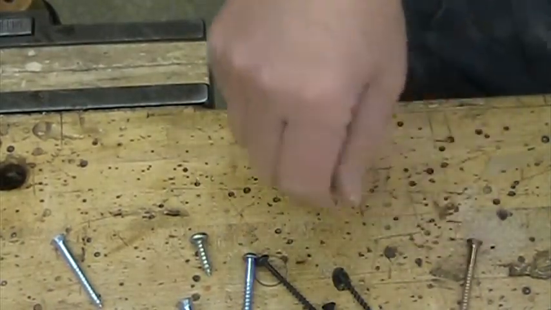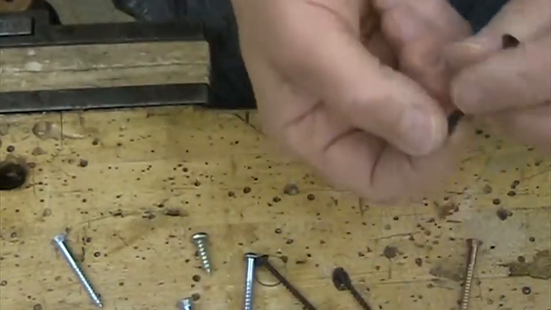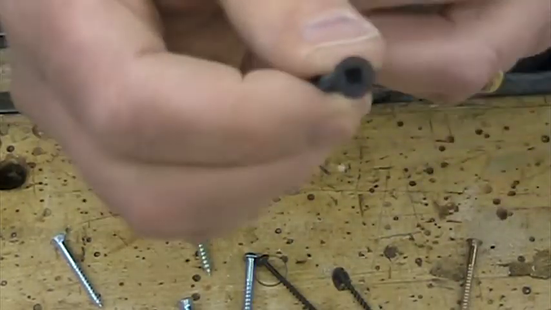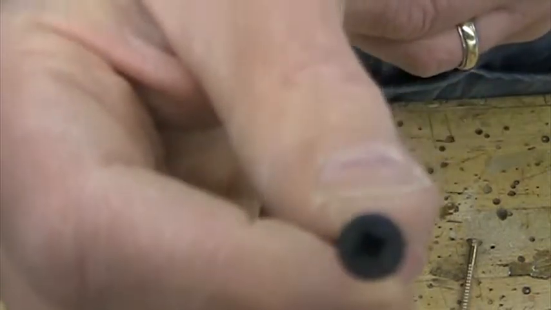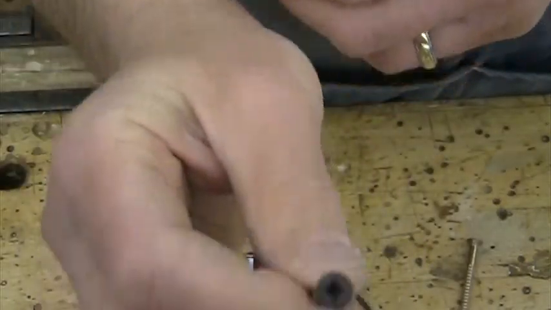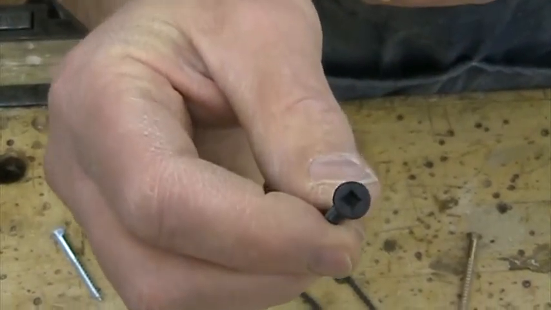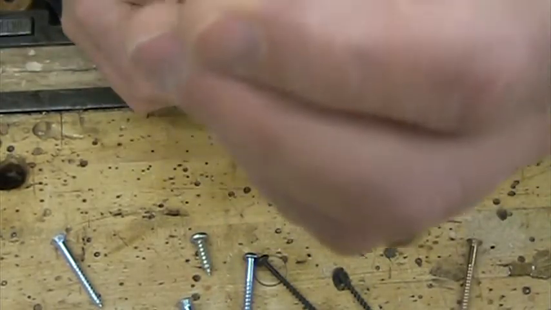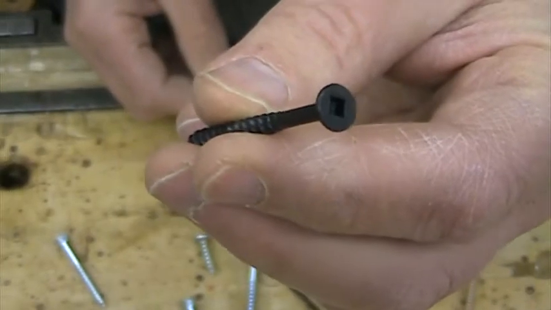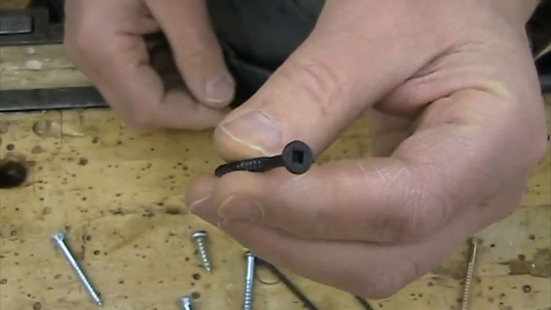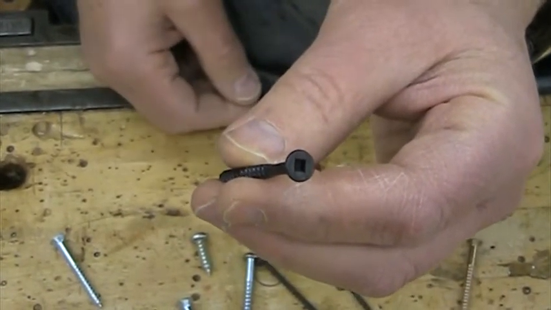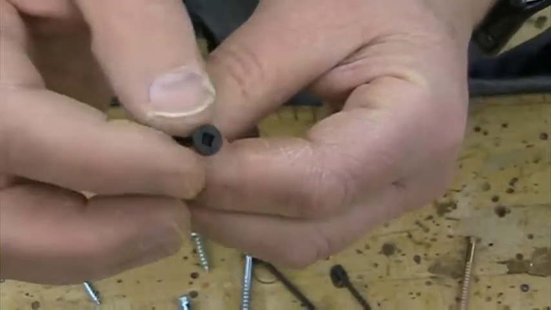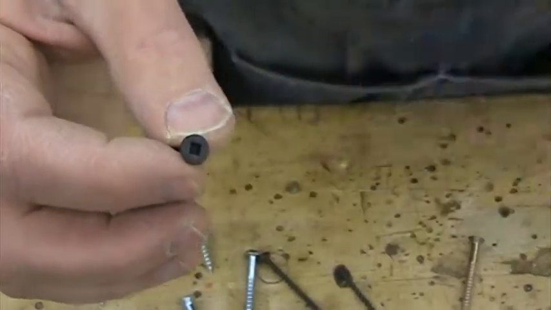So the next one that I want to show you is a square drive. All the screws we have in our shop, almost all of them, are square drive. Let's see, we got to get this just right so you can see it. And guess what shape the hole is in the middle? You guessed it, it's square, even though we have trouble focusing on it. So it's a square drive screw. I think you can see that.